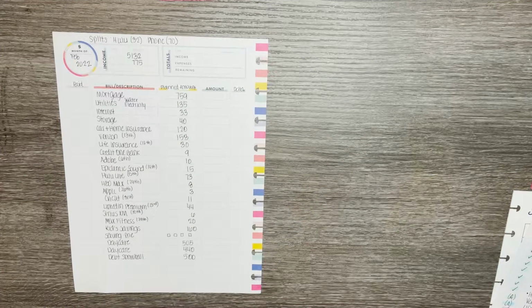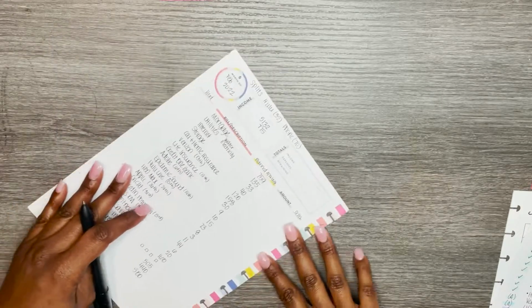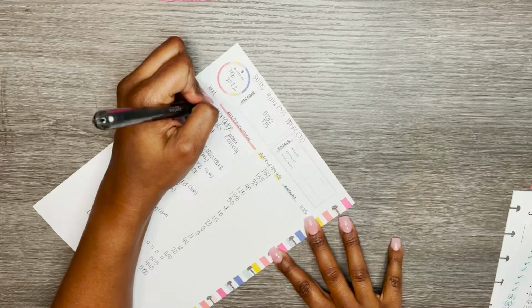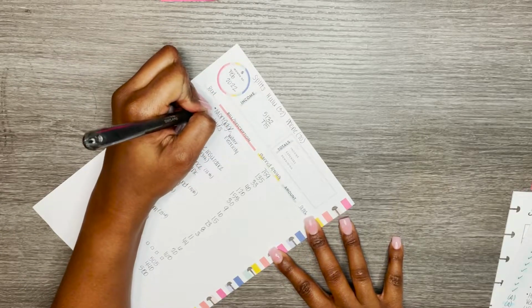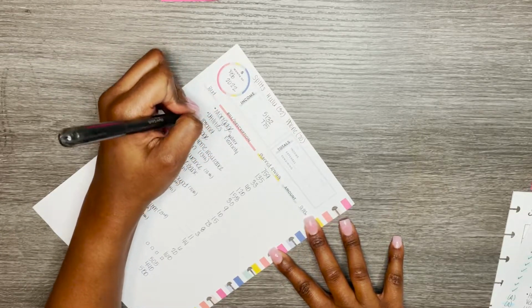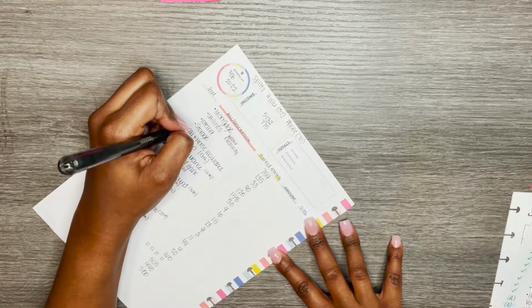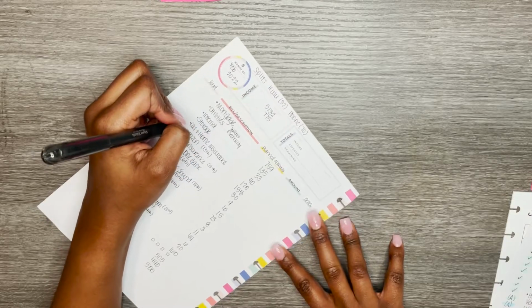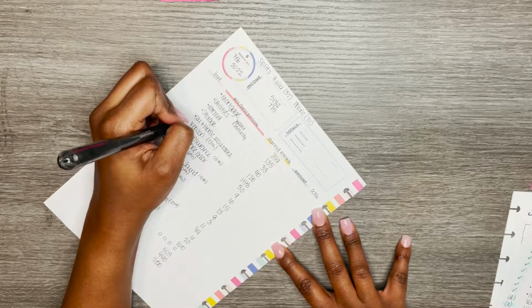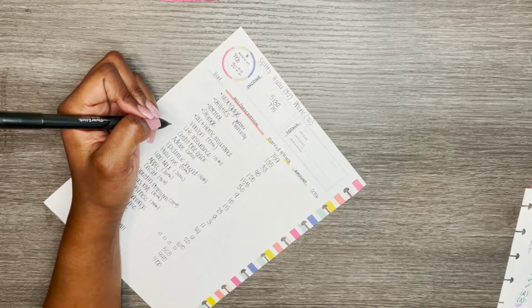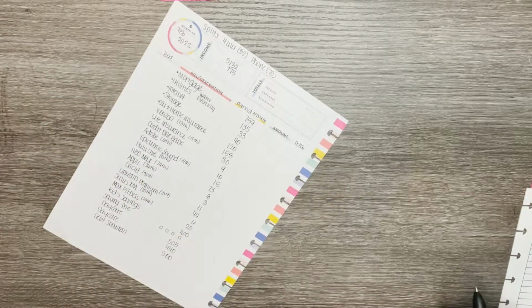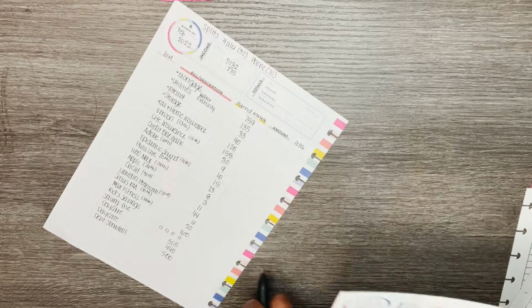Okay, so I have filled out my paper for all of my bills. The next thing I'm going to do is just make a couple of notations. So I'm going to put a dot by some of these. What this means for me is that these are bills that I put into another account to be paid, in a bill paying account with my husband.